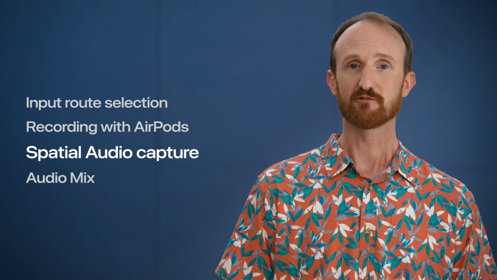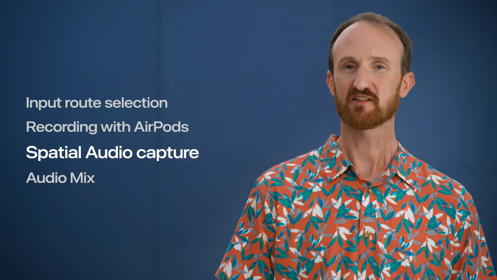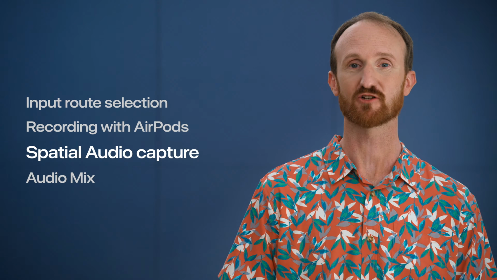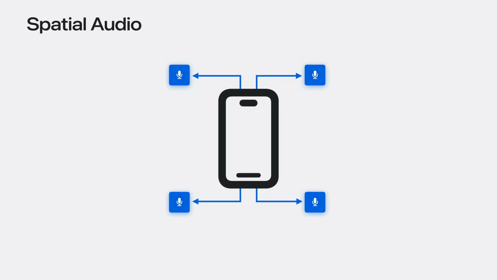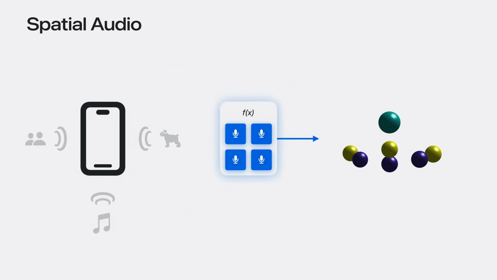Next, I'll introduce new updates for spatial audio capture. In iOS 26, apps that use AVAssetWriter are able to record with spatial audio. First, it's important to define how spatial audio works. Spatial audio capture uses an array of microphones, like the ones on an iPhone, to take a recording of the 3D scene. And then the microphone captures are transformed into a format based on spherical harmonics, called ambisonics.